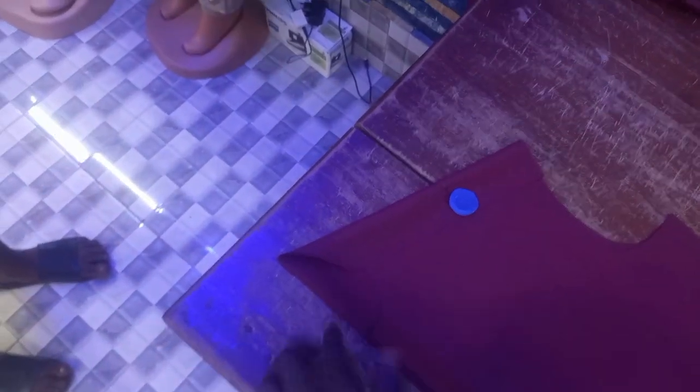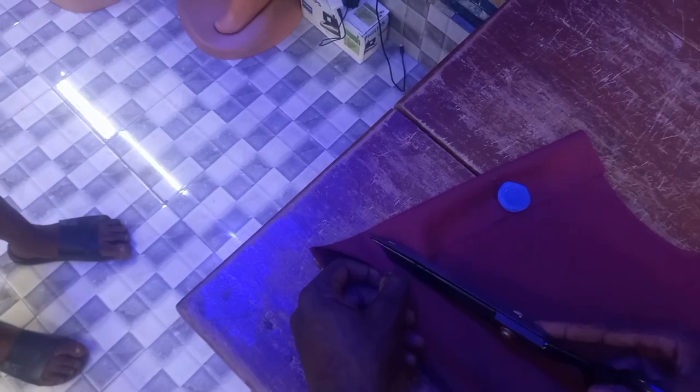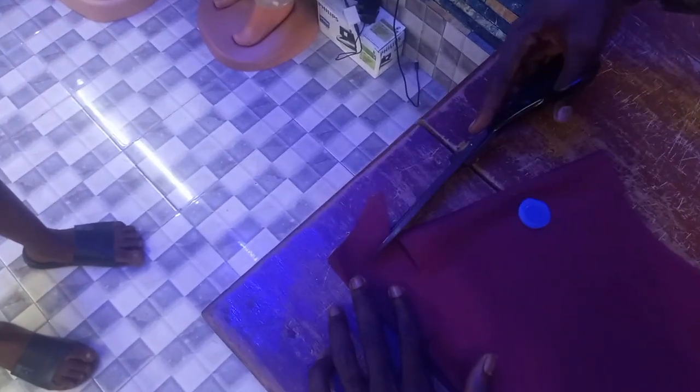finish cutting it like this. So I have to fold it like this and make sure 1/2 inch is inside of that seam. 1/2 inch, that's the sewing allowance, it is already covered by 1/2 inch. And I will cut the neck like this.